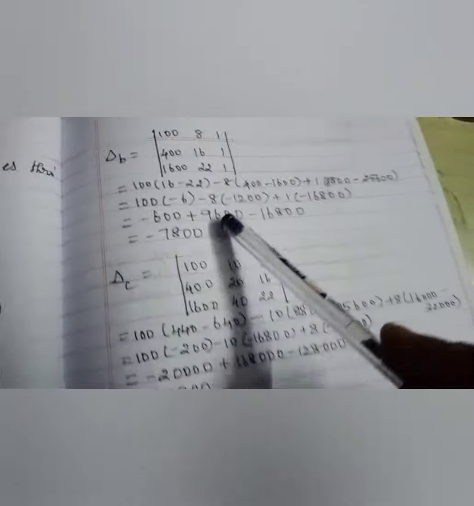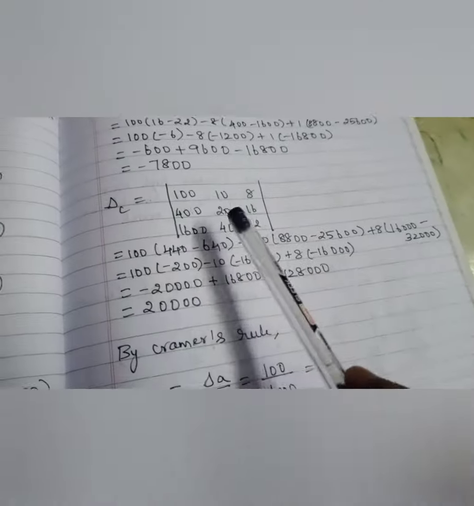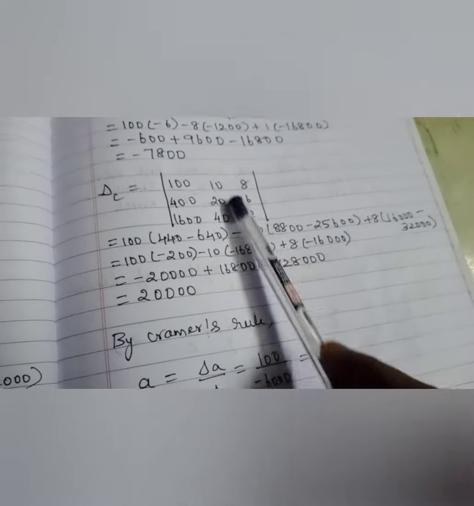See, I have written it here and got the answer. Similarly for del C, I will write A and B as it is. C alone I will change and write and I will get the value. Now we have got the value of del A, del B and del C.